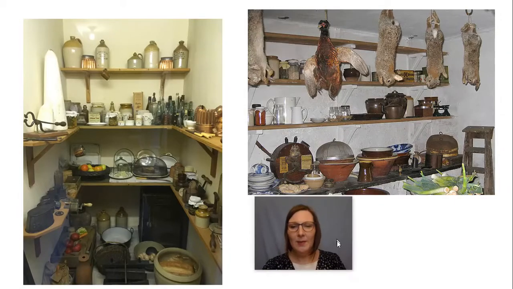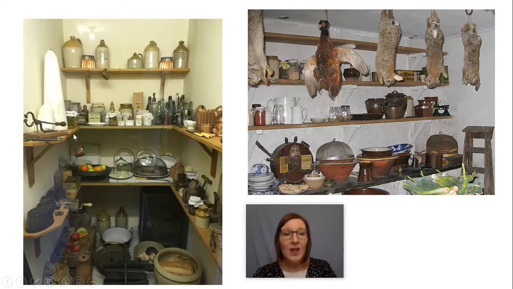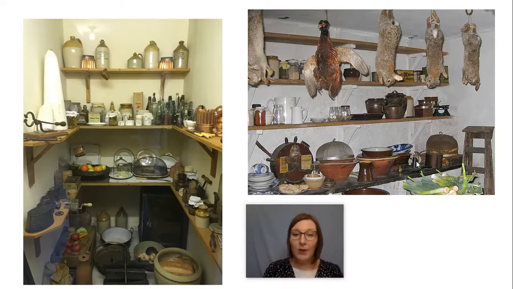Shall we find out? Here we go. I'm going to move my picture down here this time. So this here and this here is called a pantry. They didn't have a fridge or a freezer, so what they would do was keep food in this little room called a pantry.